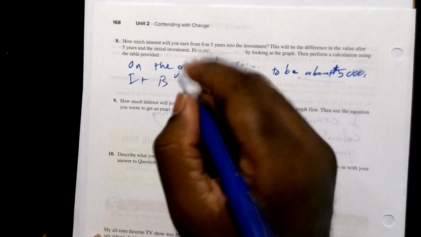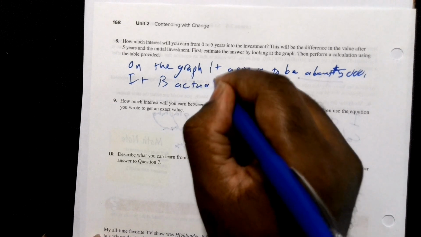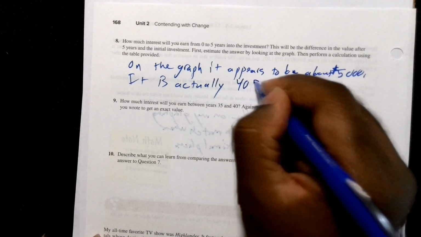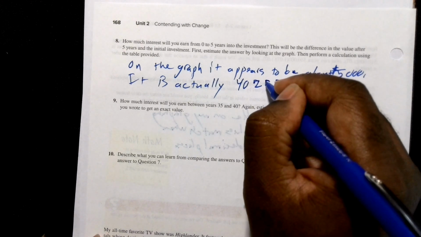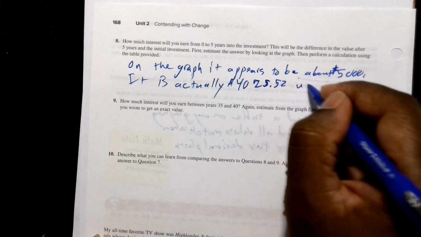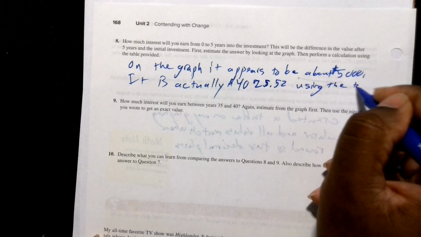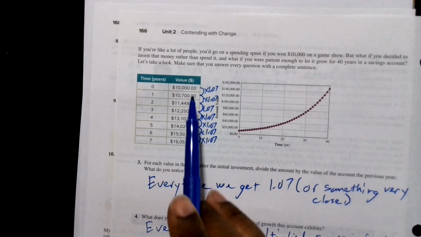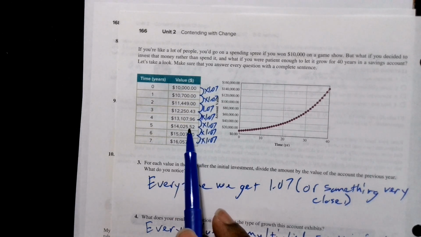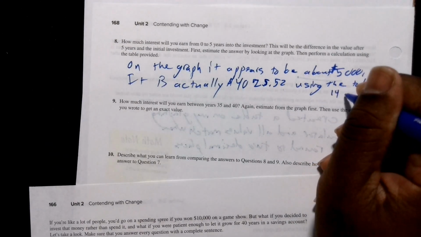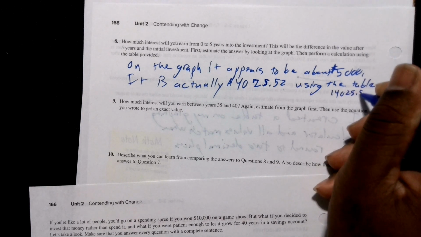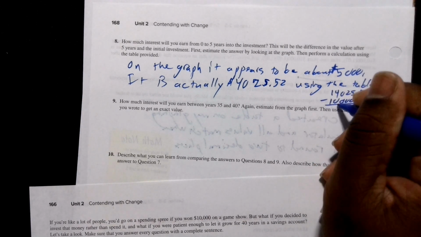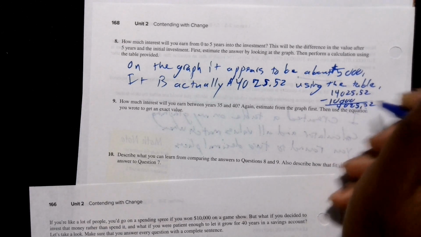It is actually $4,025.52 using the table. So if we go here to the table, 5 years is at $14,025.52. So we would just subtract these two values. The $14,025.52 minus $10,000. So I could write it here, $14,025.52 minus $10,000. So that'll give us $4,025.52.